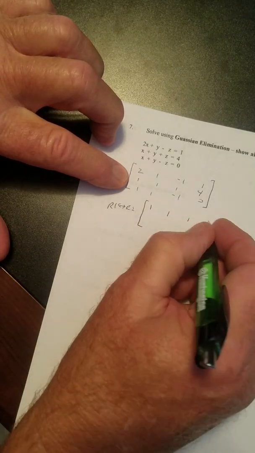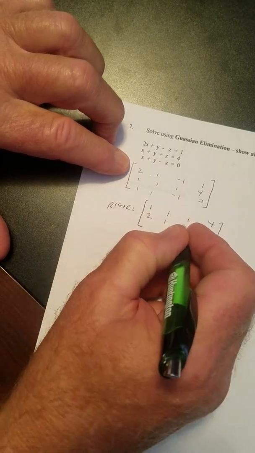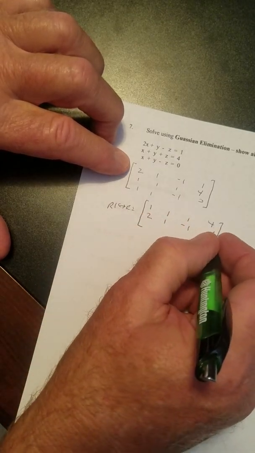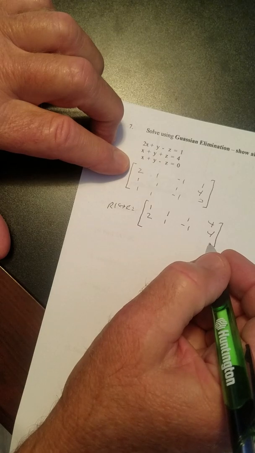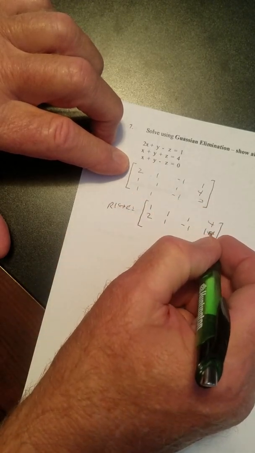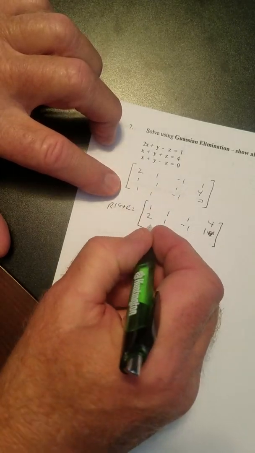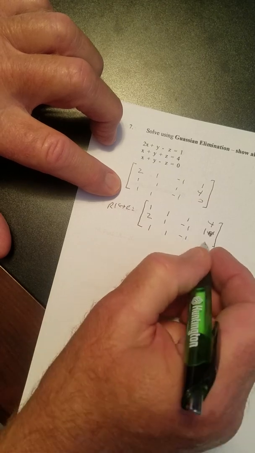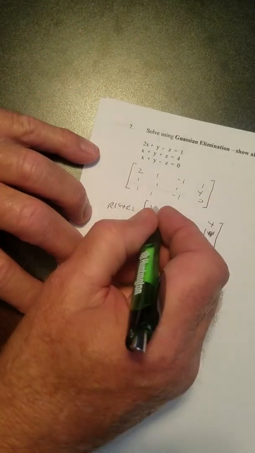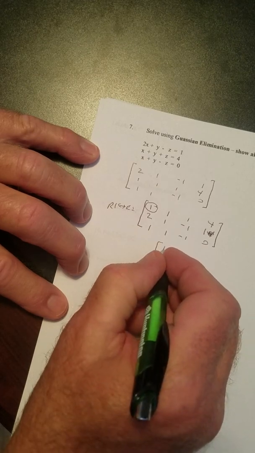So the second row now becomes the first row. 1, 1, 1, and 4. Then the second row is 2, 1, -1, 4. No. 2, 1, -1. Sorry. Copy that row down here. And then the bottom row stays the same. This becomes my pivot. Top row is going to stay the same.